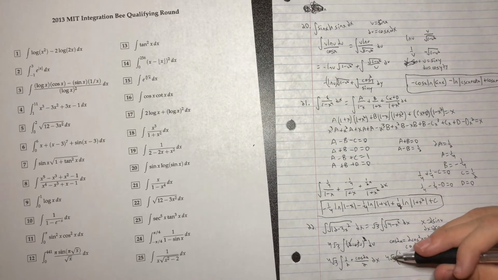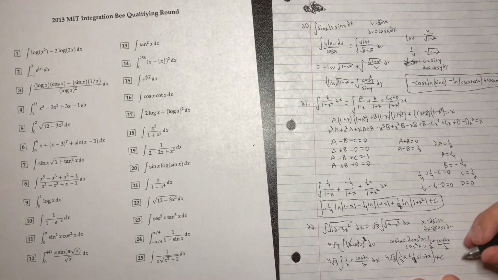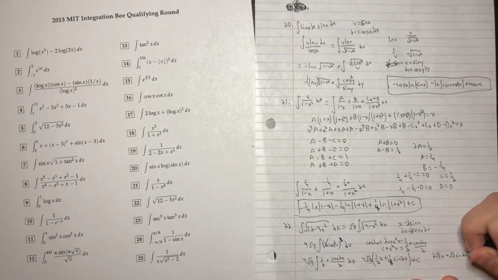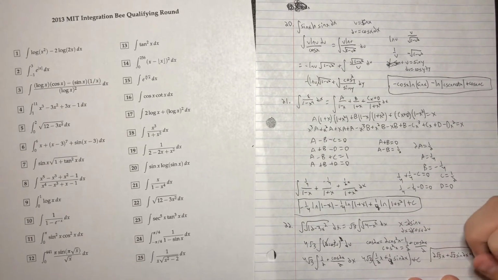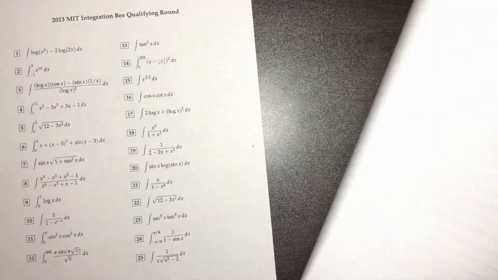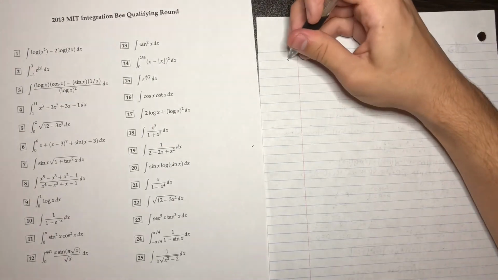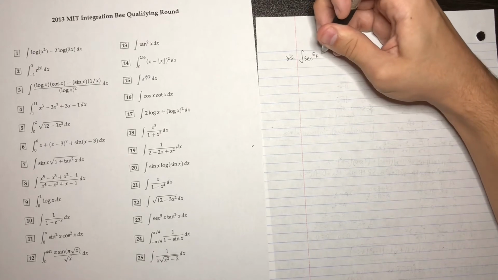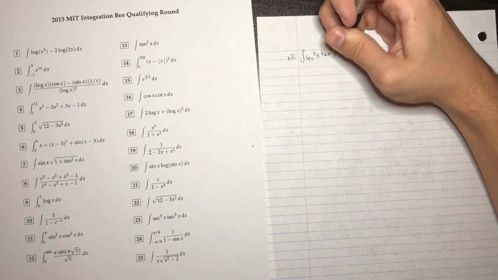Now I'm going to distribute this 4 and the root 3. So we're going to have 2 root 3 x plus root 3 sine 2x plus c. And that's going to be my final answer. Now moving on to question number 23. We have the integral of secant to the 5th times tangent cubed of x dx.